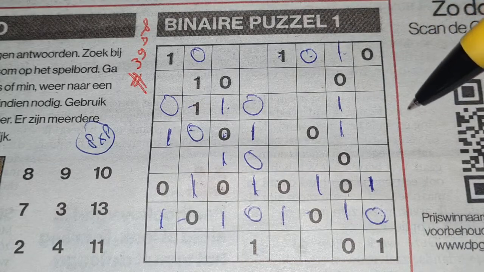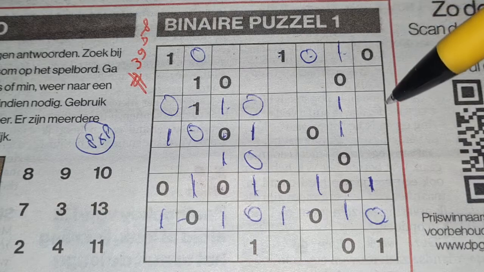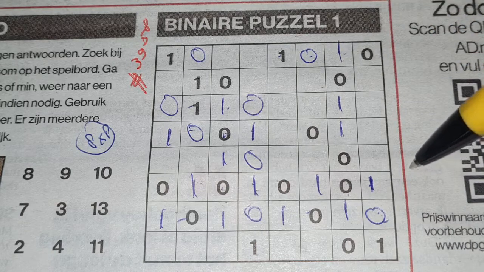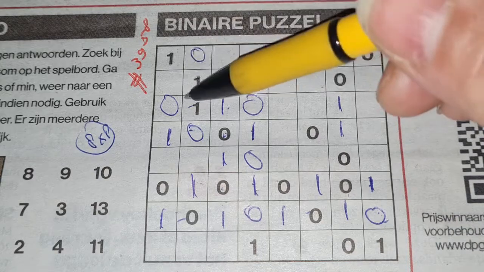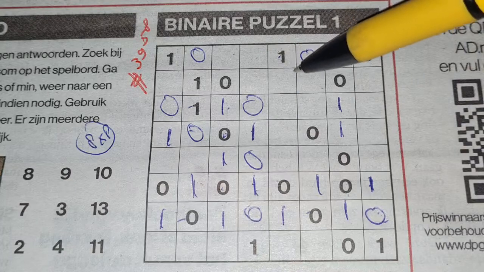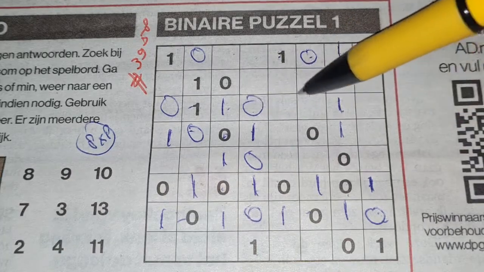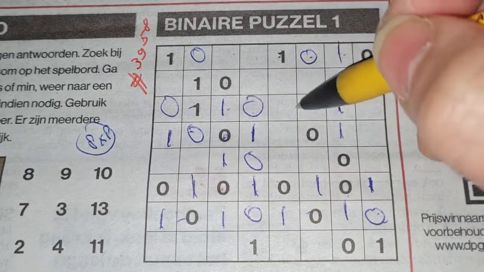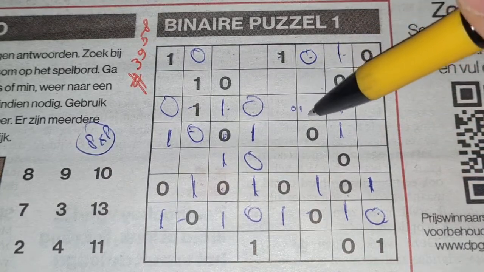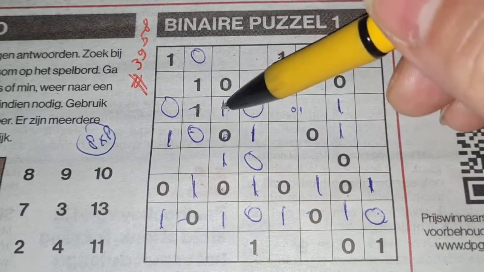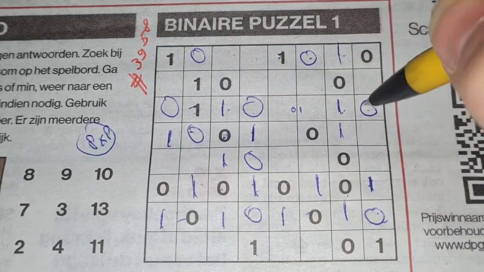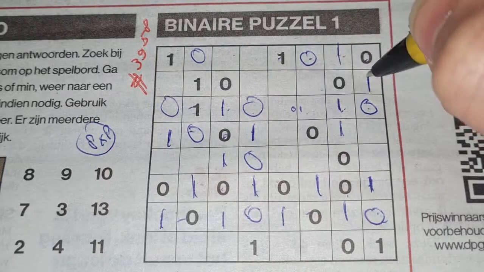Well, I need to think, or I need to compare because I'm stuck. Well, we have here 1, 2, 3 ones. And I know between an O and a 1 with 2 empty boxes between, there's always an O and a 1 there, but I do not know in which order. So we have the first one, second one, third one, and the fourth one. So this box should be a no. Between 2 O's comes an 1.